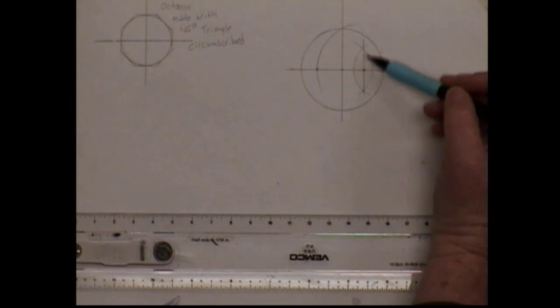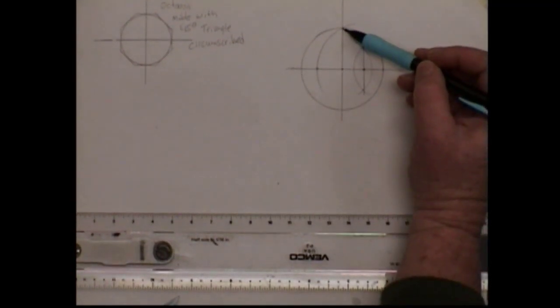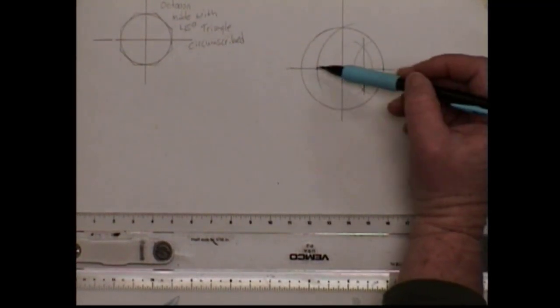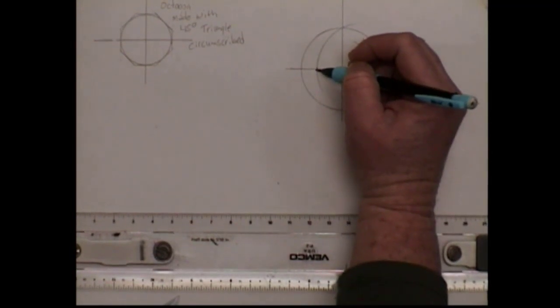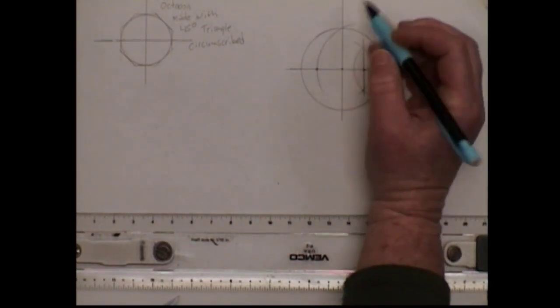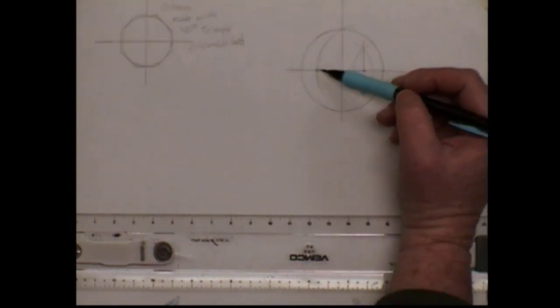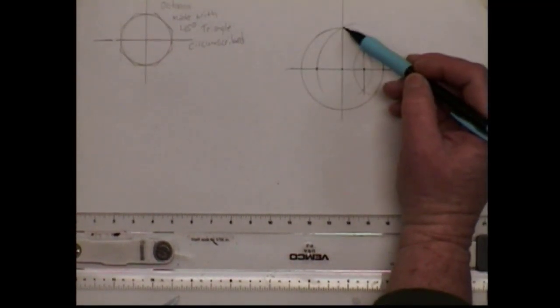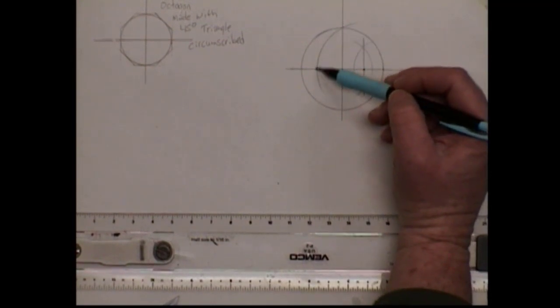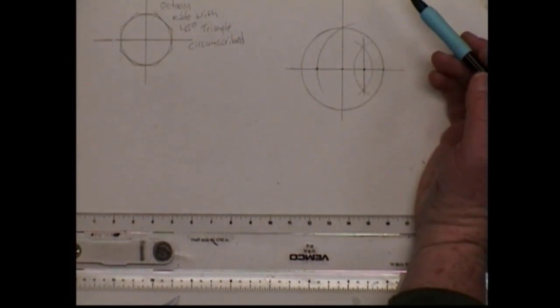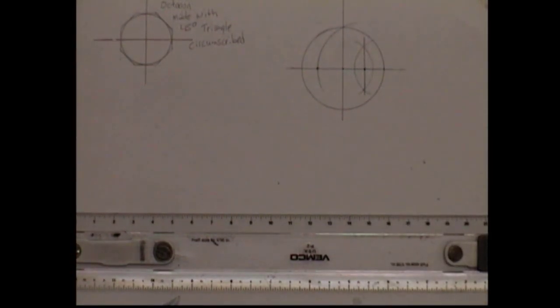Then the distance from the midpoint to the top quadrant is this distance over. But what we're actually needing to find, and this is going to be the sides of our pentagon, the distance between this point and this top quadrant is our actual size of our pentagon lines. So several steps here to create this pentagon.